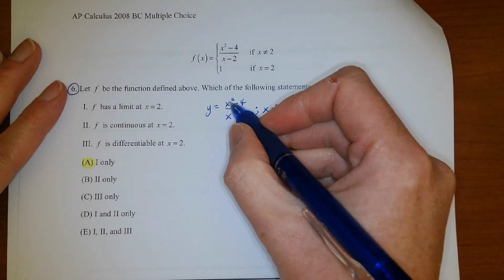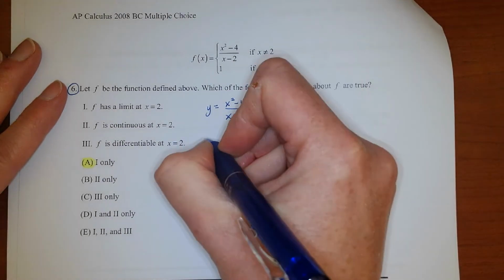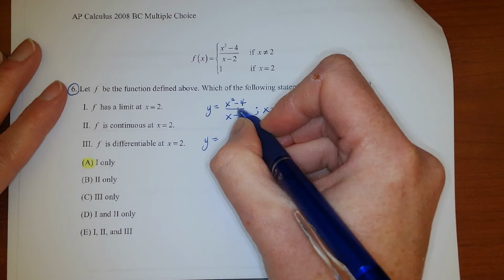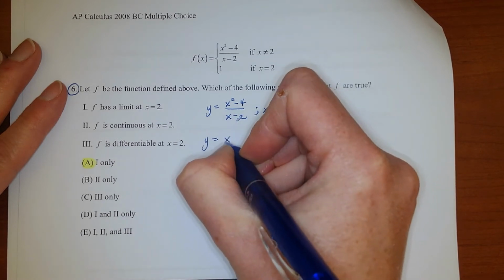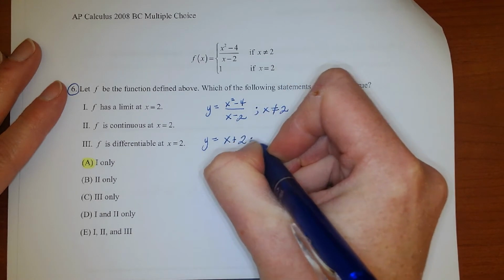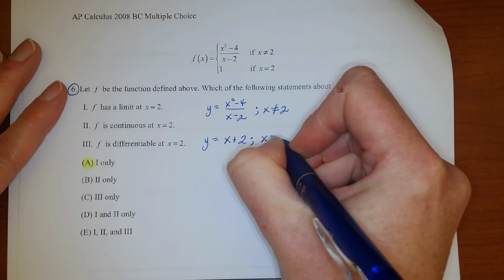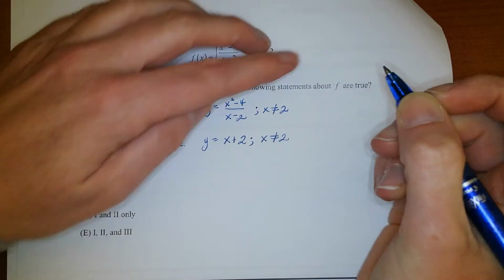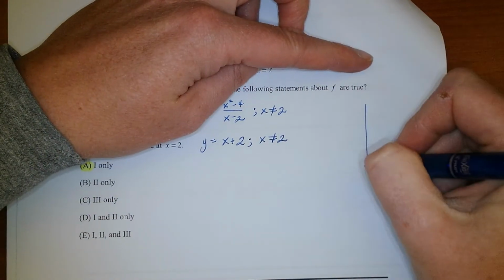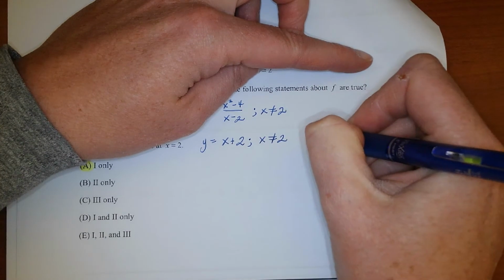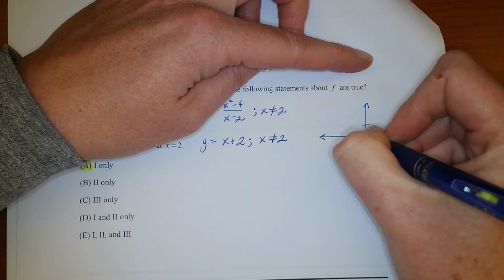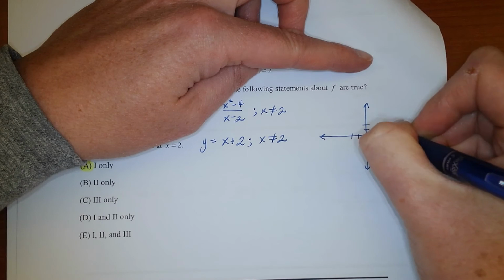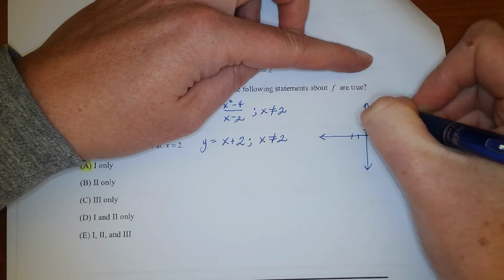So if we simplify this function, if you factor the top and cancel it with the bottom, you'd end up with this. But remember, you get a line graph, right? But you graph it everywhere but at 2. So visually speaking, boop, boop, boop, boop.